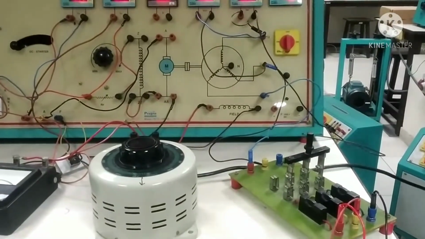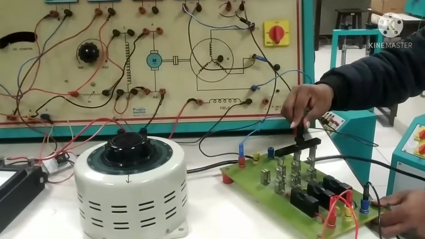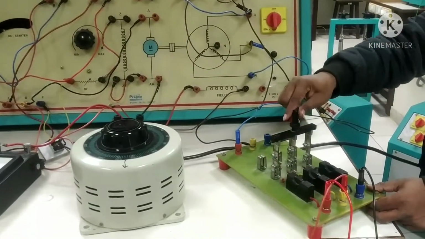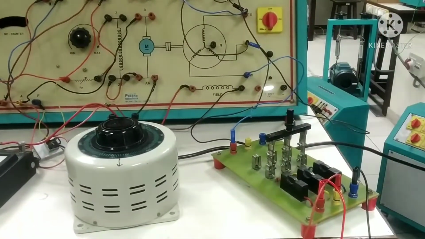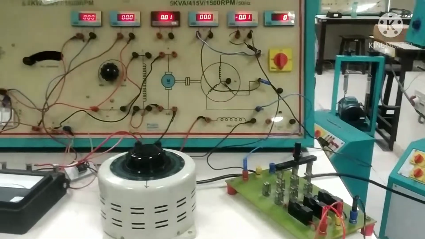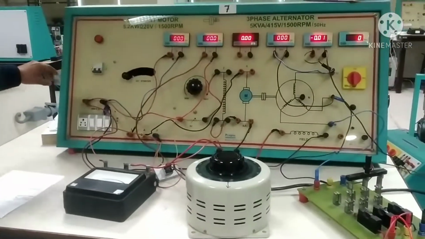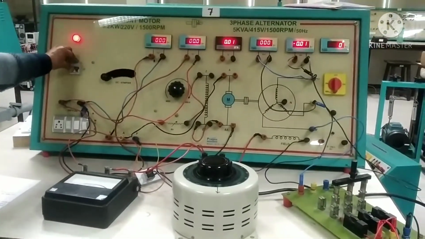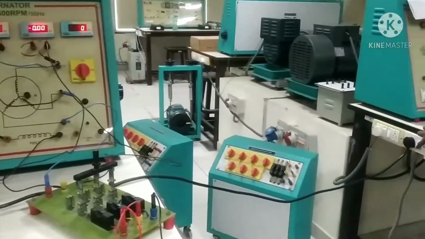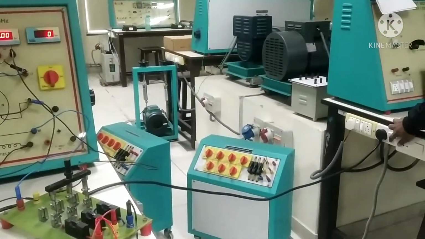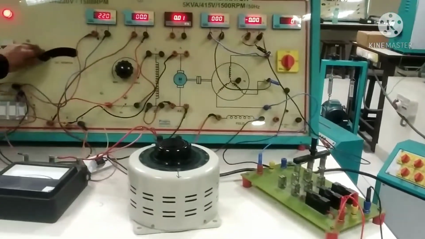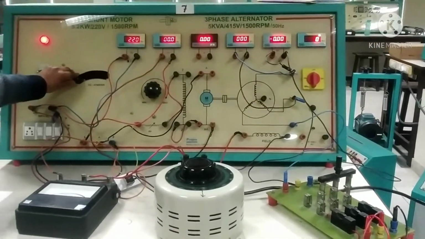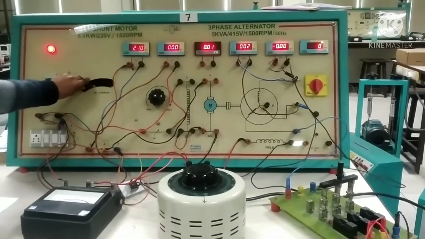By using this we can connect the load and disconnect the load, 3-phase inductive load. Now we are going to switch on the MCB and switch on the AC supply for the single phase variac. We are going to start the DC shunt motor by using the 3-point starter.